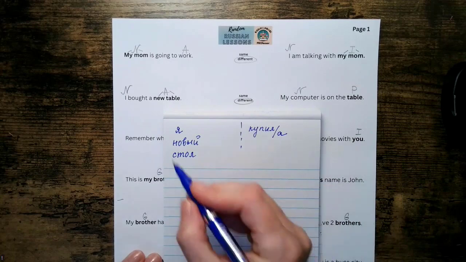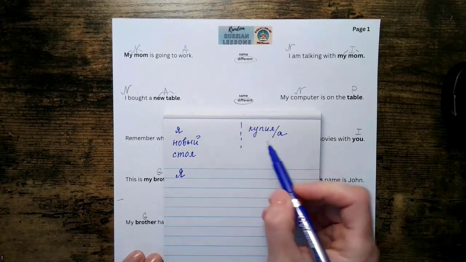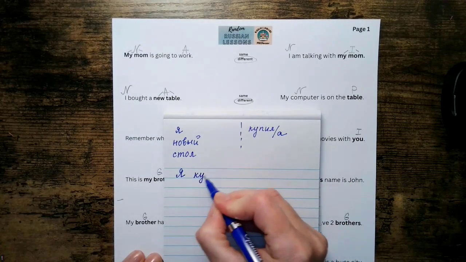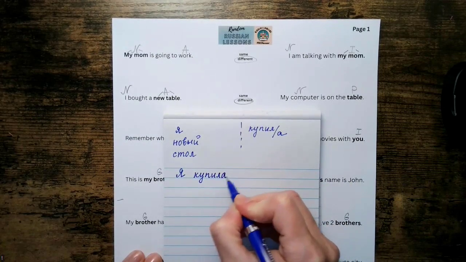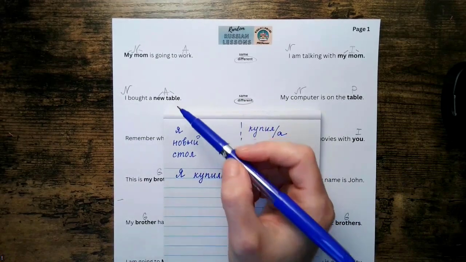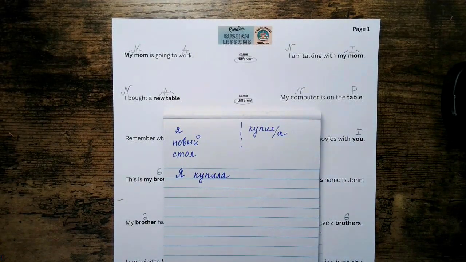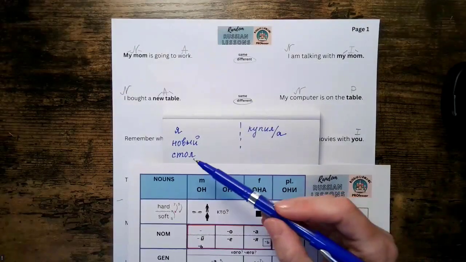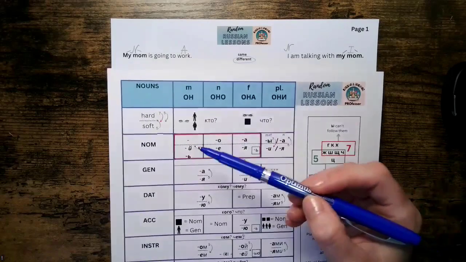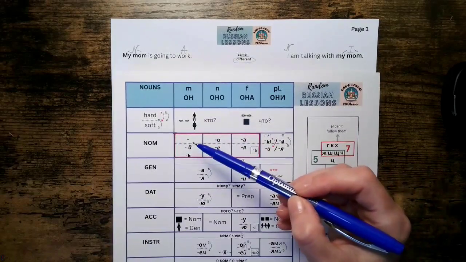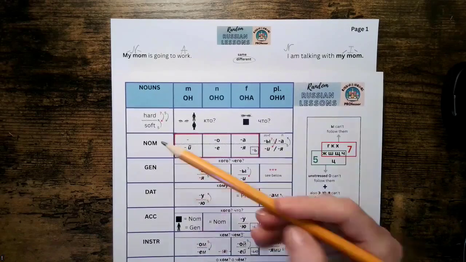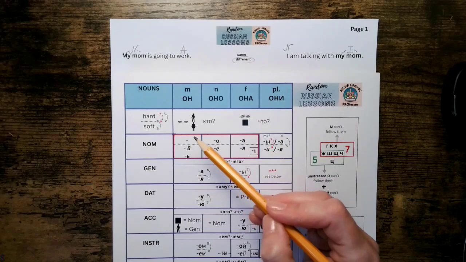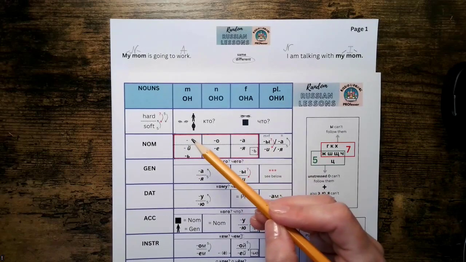I bought, so I doesn't change. Я is in the nominative form. Bought, since I'm a female, I'll say купила. And then what I bought was a new table. Now let's take a look at how we say that. So table, стол, ends in a consonant. It means that it falls right here on the chart. There is no vowel following the consonant, so it's called the zero ending. So that's our nominative form.